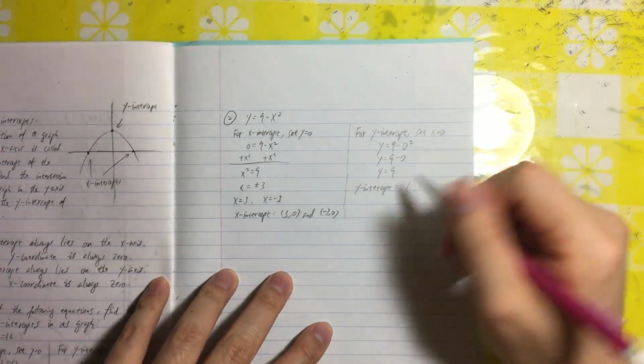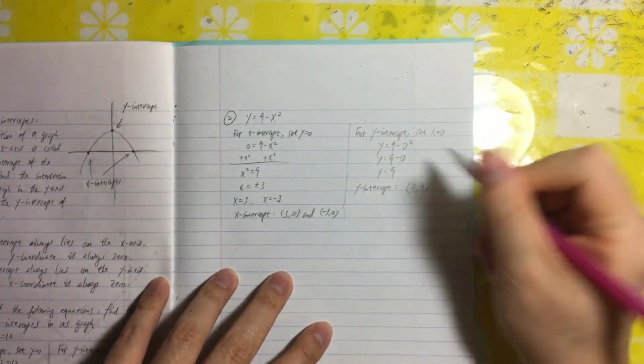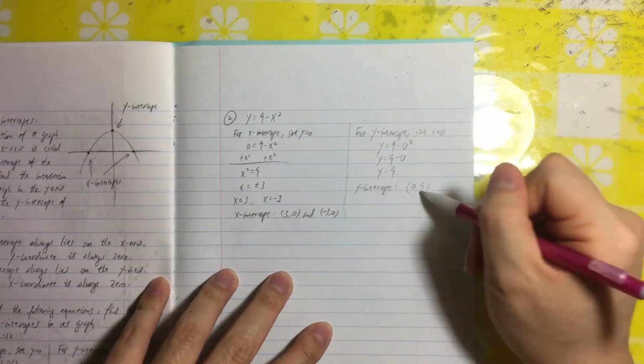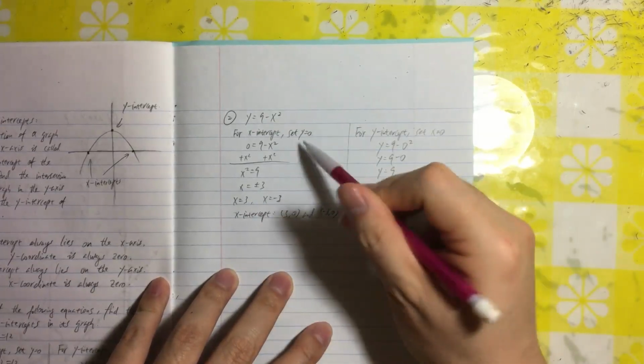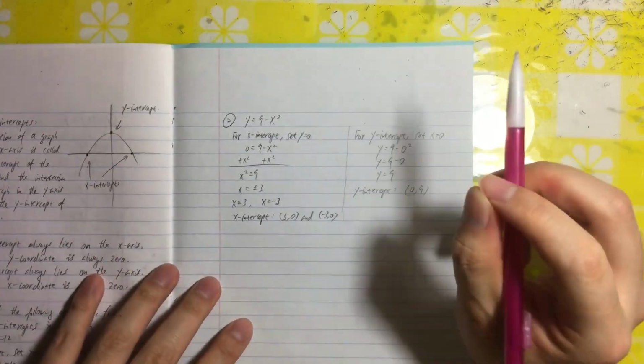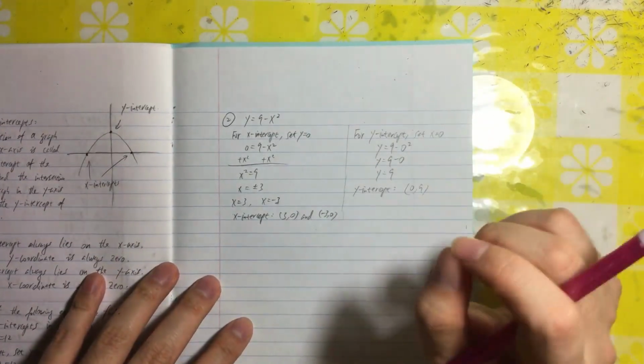0, 9. The x-coordinate always comes first, and then y. When we write a point, the x-coordinate must always come first.